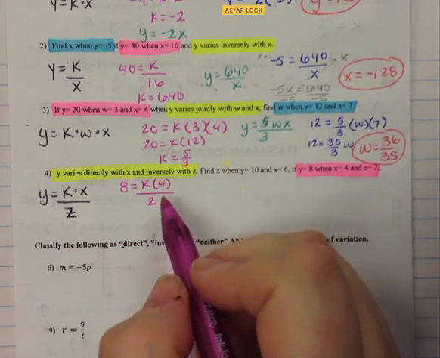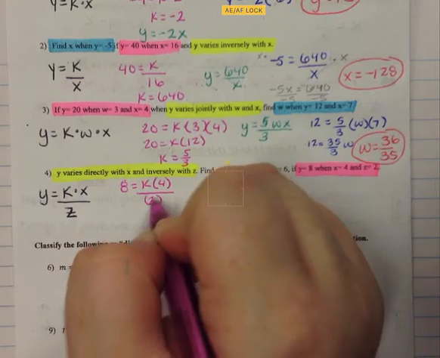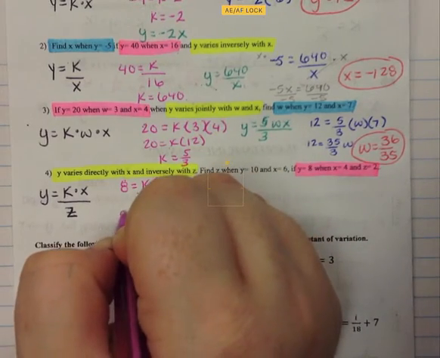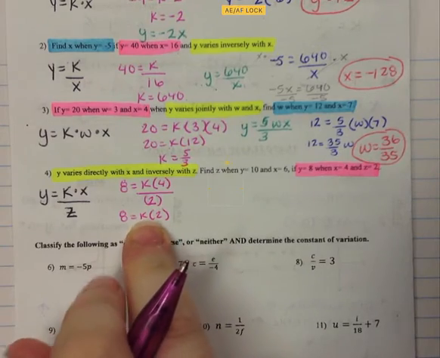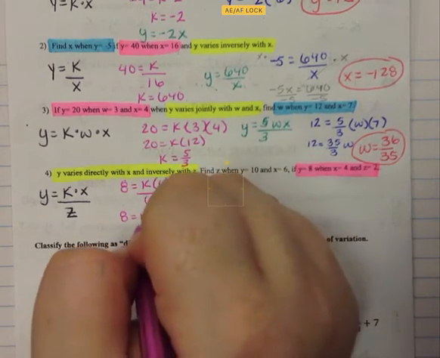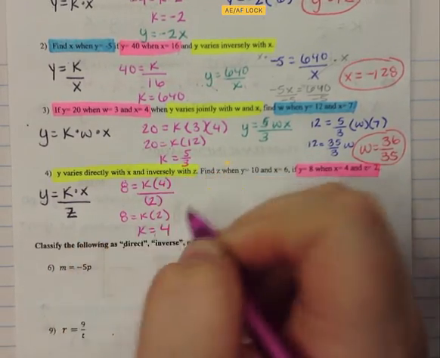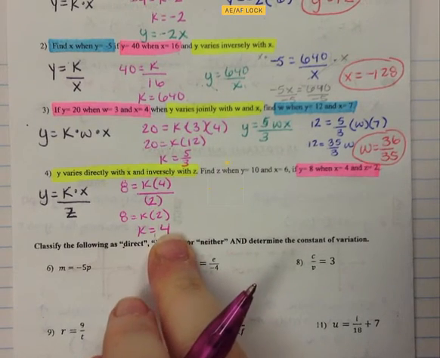So then we really have, this is 4 divided by 2 is just 2. So we have 8 equals k times 2. Well, 4 times 2 gives us 8, so k is equal to 4. That's what we were trying to find. K is equal to 4.